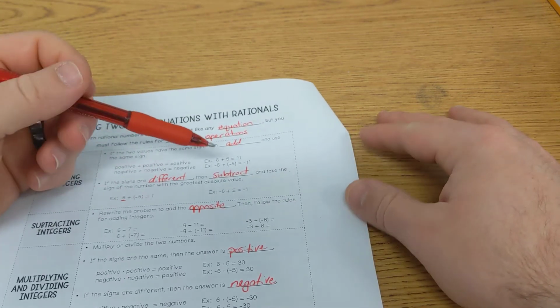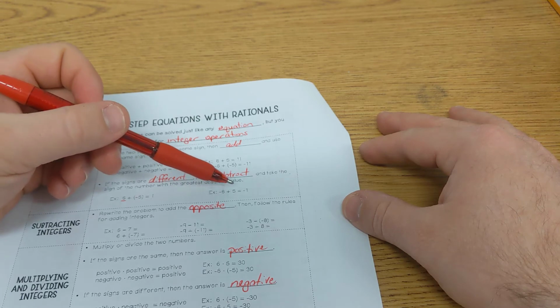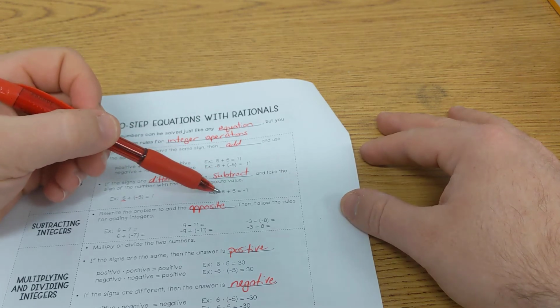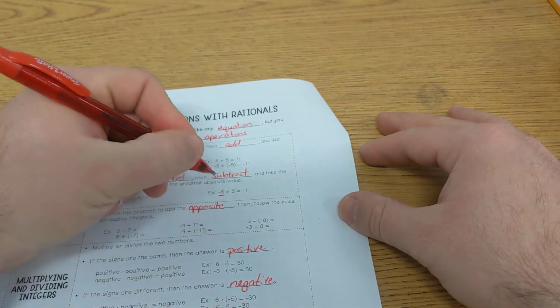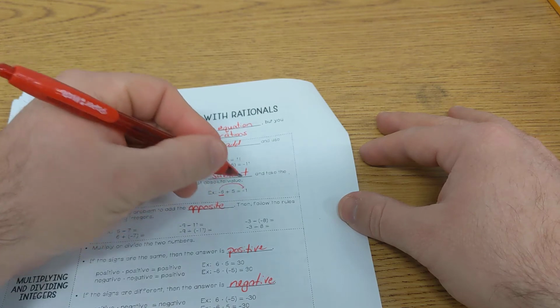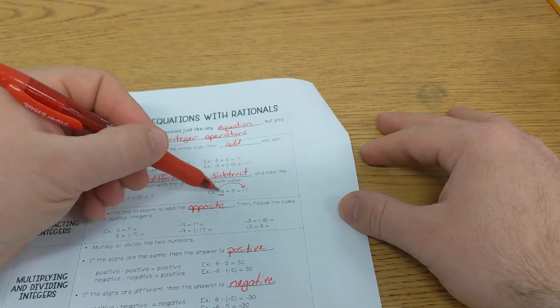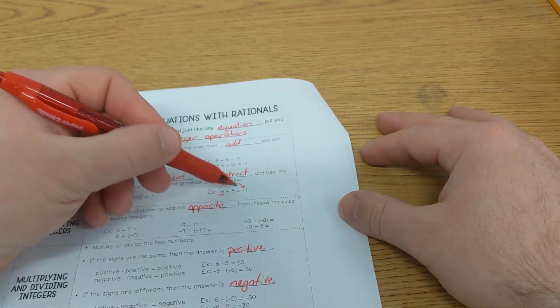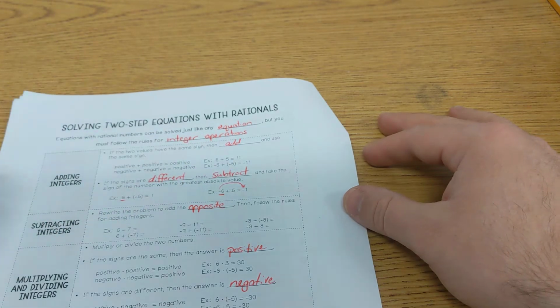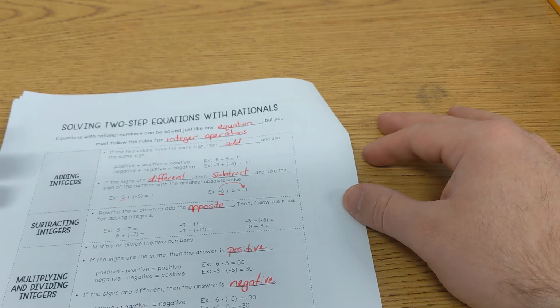All right, another example, negative 6 plus 5. The larger number is 6, so I'm just going to carry the negative. And seeing they are different signs, I have to subtract them. So 6 minus 5 gives me 1, negative 1. This is going back to the beginning of the year.